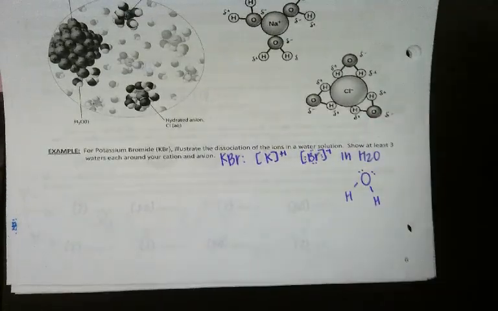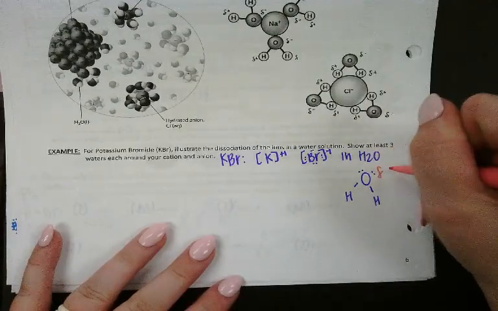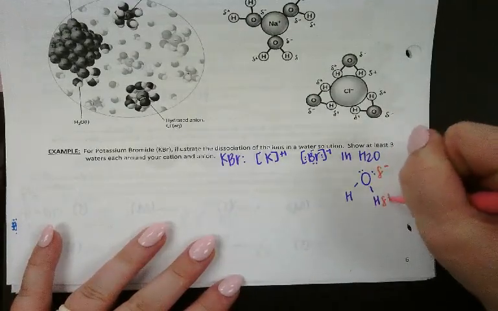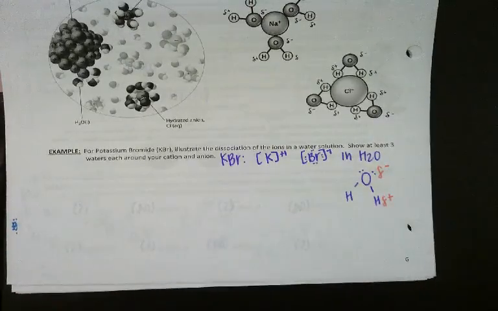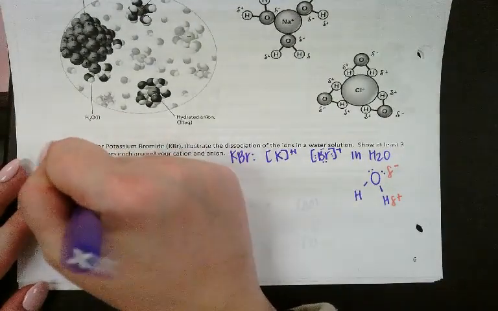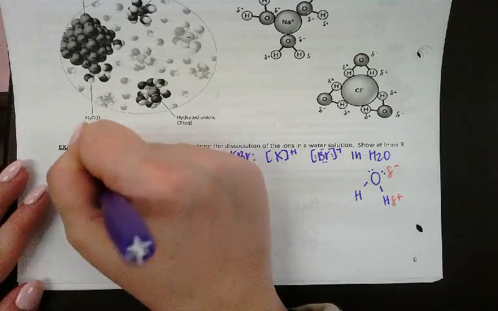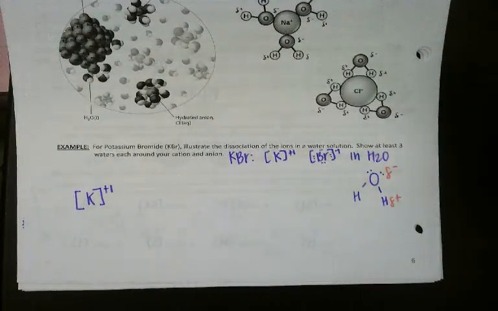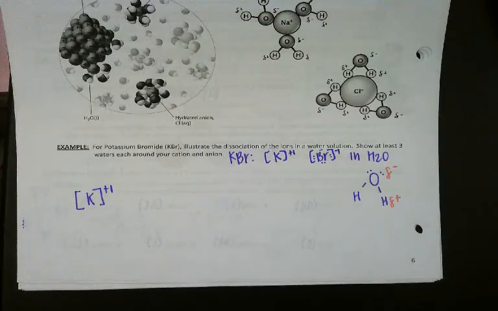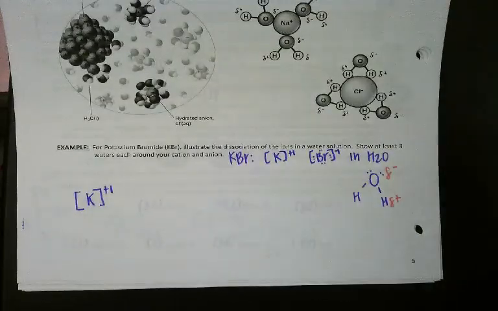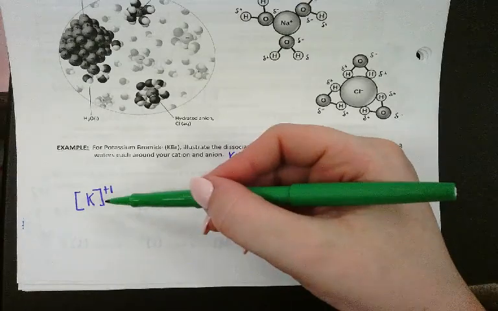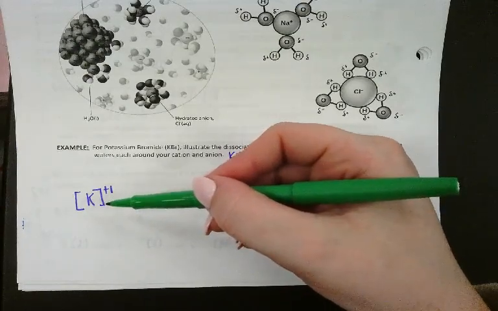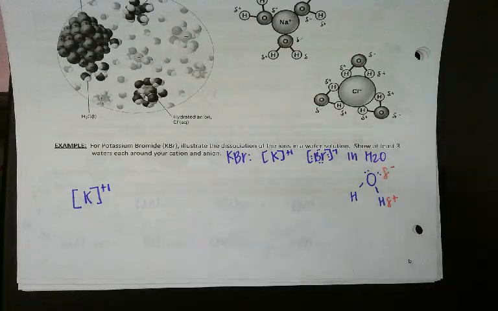Okay? We know that oxygen is my partial negative and hydrogen is my partial positive. So this is, again, just pre-work for you to see. When I come over here, I have my potassium, okay? It tells me to show at least 3 waters around each of my cation and anion. Is this my cation or my anion? This is my cation because it's positive. So when I show my 3 waters around my cation, how should the water be written?